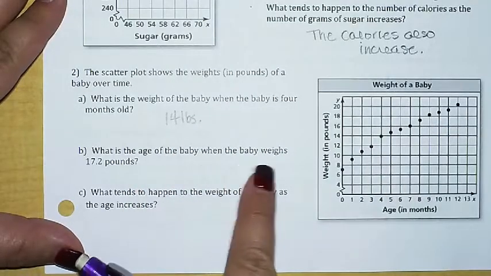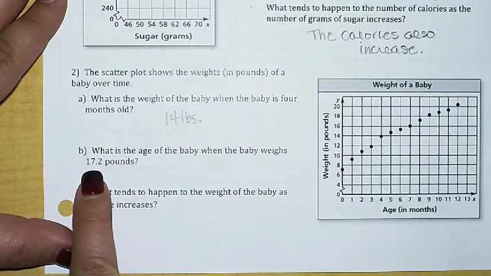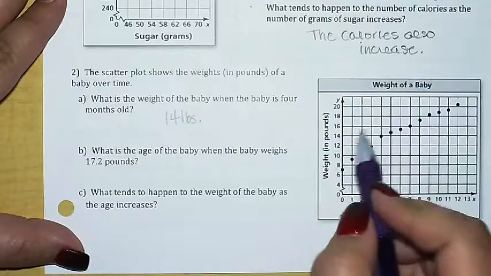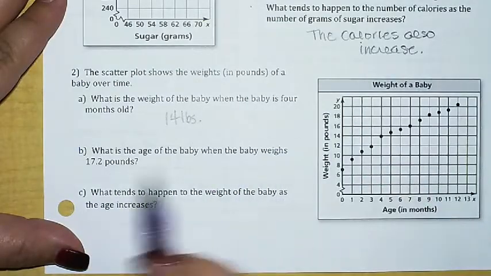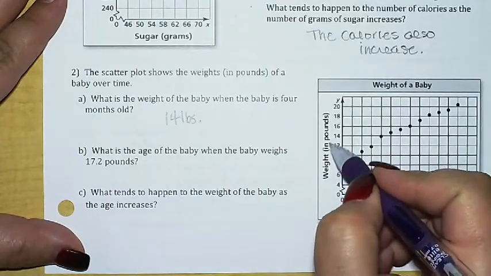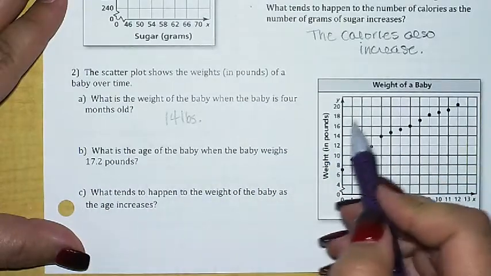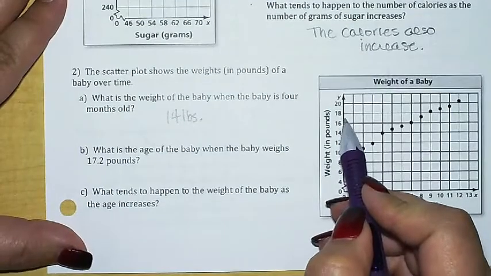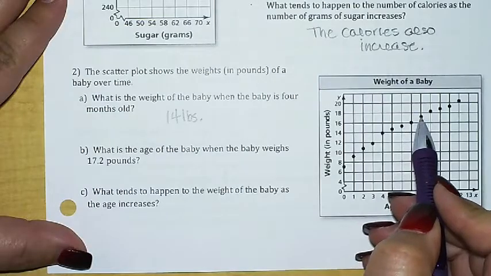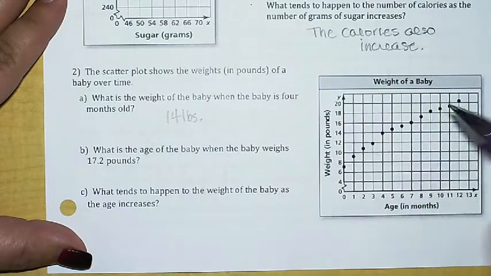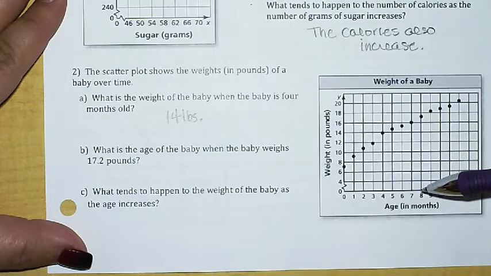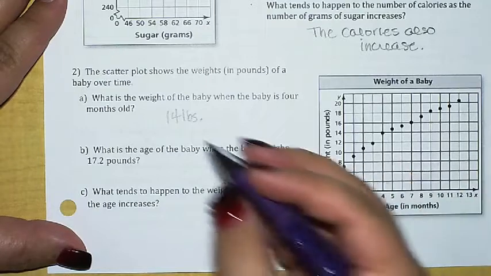What is the age of the baby when the baby weighs 17.2 pounds? That's really specific. Okay, so same activity, but we're looking now starting with a value for pounds and looking for an age. So we're going to go to the weight axis. We're going to look for 17.2, which is probably right between 16 and 18 or just slightly off. And we're going to see if we have a data point along that value. There it is. So this guy looks like it fits the bill. And then we'll come down here and see how old that baby was. It was 8 months old.